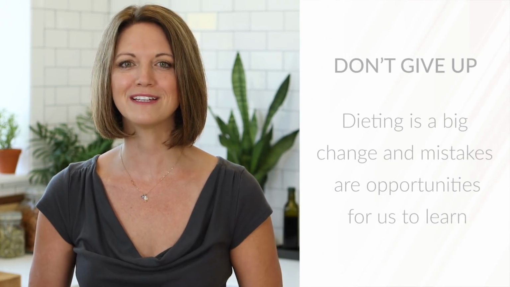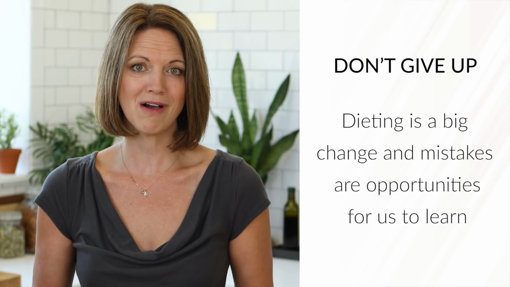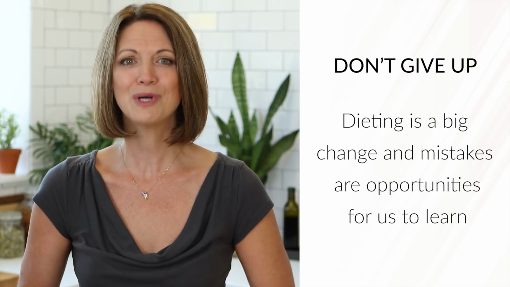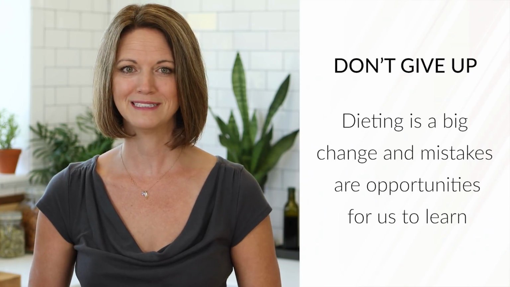There's one other really important thing to know about macros. Messing up or making a mistake isn't the end of the world. If you forget to track your macros, eat too many carbs, or just have a bad day, don't be too hard on yourself or give up. Dieting is a long-term lifestyle change, and mistakes are opportunities for us to learn. By choosing to embark on the journey of a ketogenic diet, you've already taken a huge step towards a healthier and more energized you.